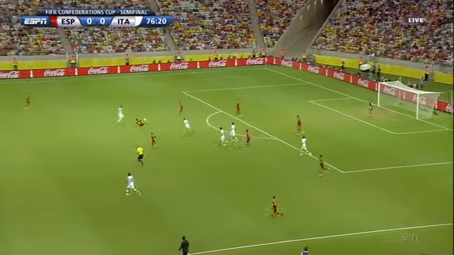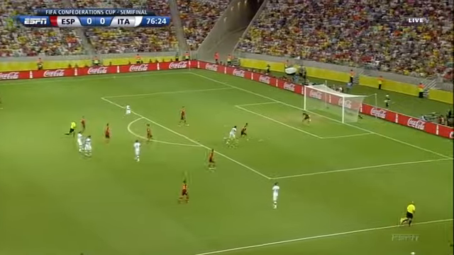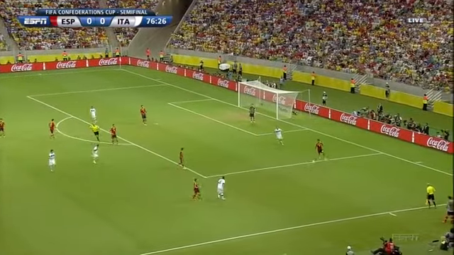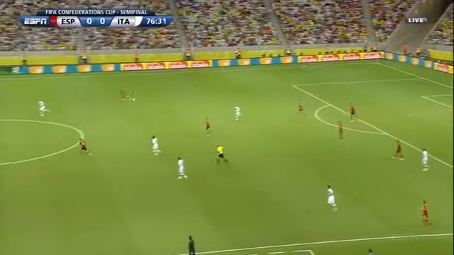Arbeloa. Spain loses it. Pirlo. Gilardino cannot react to that one. Caught wrong-footed as he was looking for the ball. Ramos now.